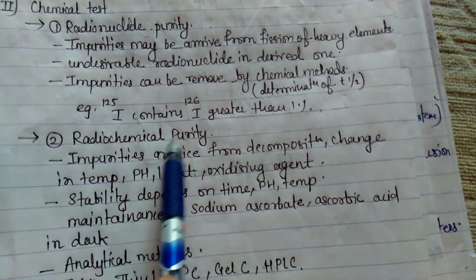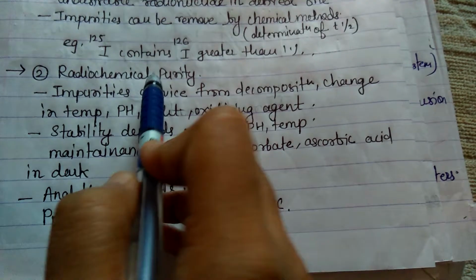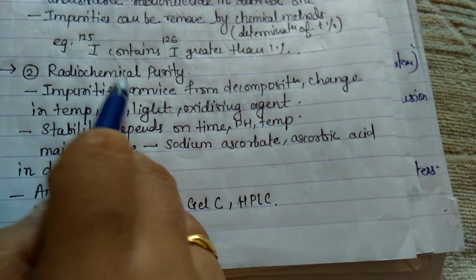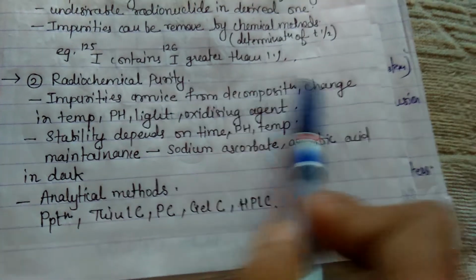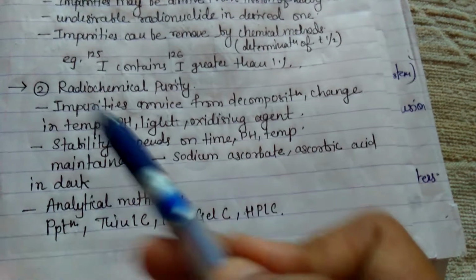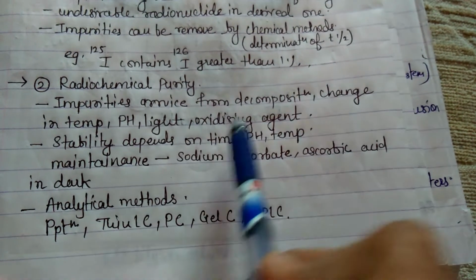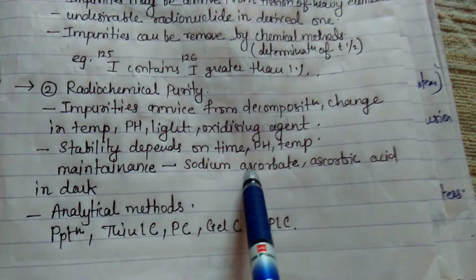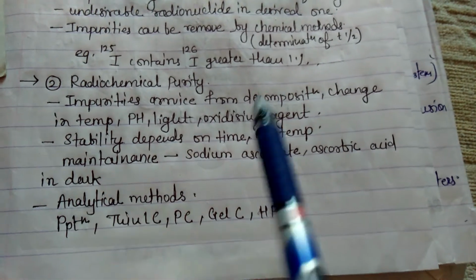Next is radiochemical purity. What is the definition of radiochemical purity? It is the percentage of the total radioactivity in the specified chemical form in the radiopharmaceutical. Those impurities may arise by decomposition, change in temperature, change in pH, or light due to oxidizing agents. So stability also gets disturbed, due to time, pH and temperature. How can we maintain the stability? By adding sodium ascorbate or ascorbic acid, or by placing the radiopharmaceutical product in dark room conditions.